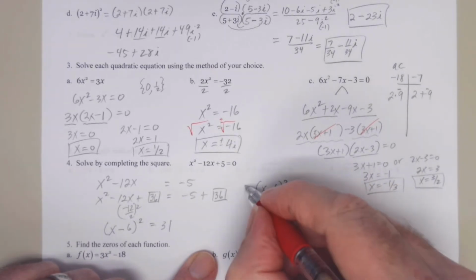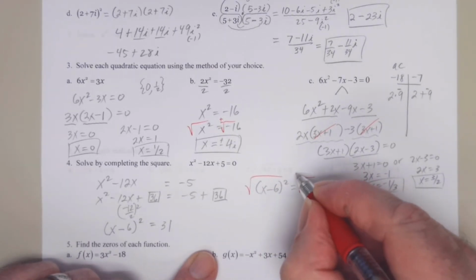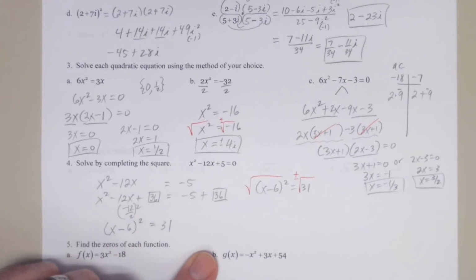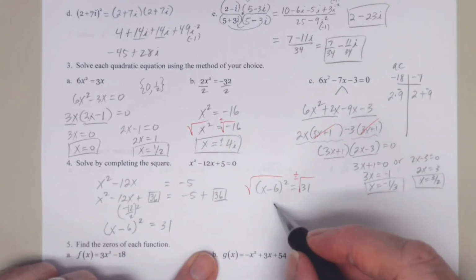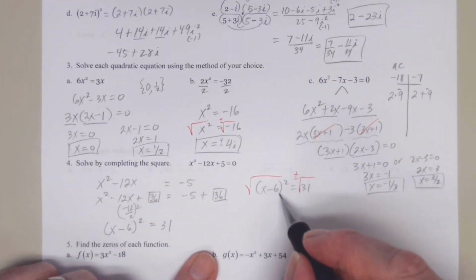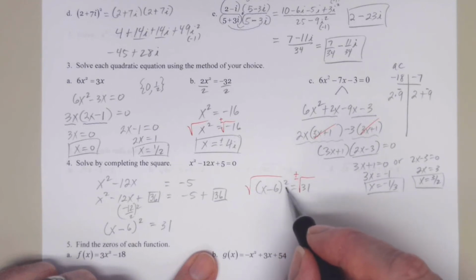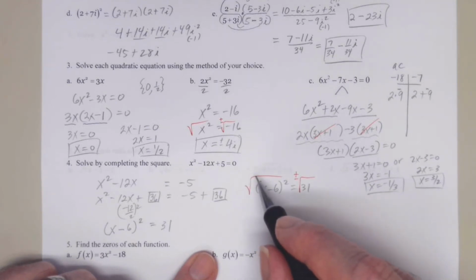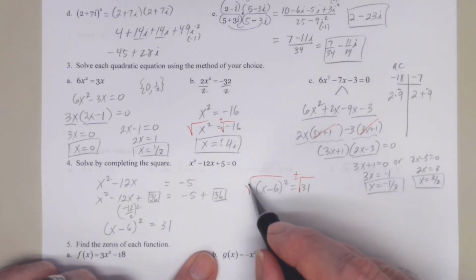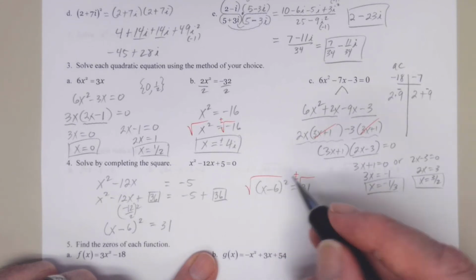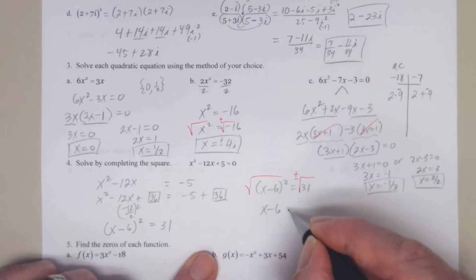We're going to take the square root of both sides. Don't forget your plus or minus. The reason why is because we want to get to the x here, and this expression is squared, and the opposite of squaring is taking a square root. So basically, the square root cancels out the square. You're left with x minus 6.